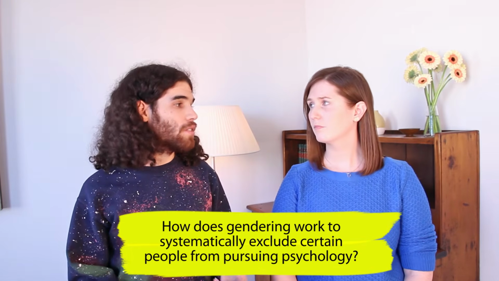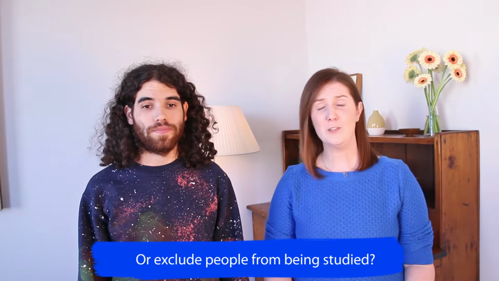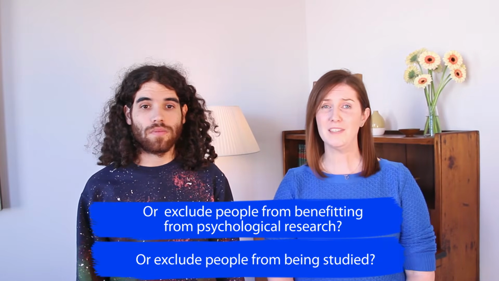And gender isn't just a variable that we can isolate and control. It actually influences our research from start to finish. So GBA pushes us to ask questions like, how does gendering work to systematically exclude certain people from pursuing psychology? Or exclude people from being studied? Or exclude people from benefiting from psychological research?